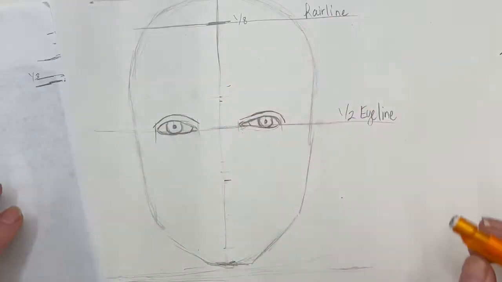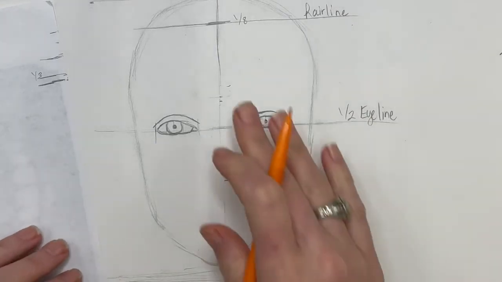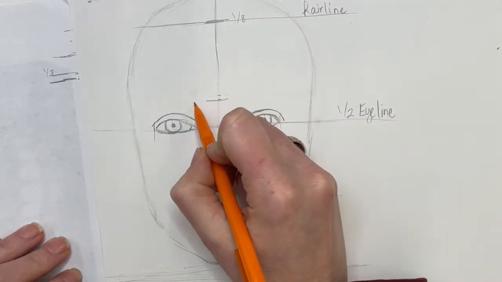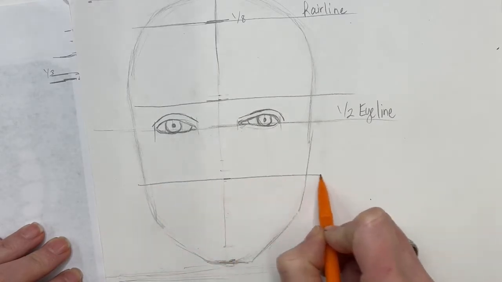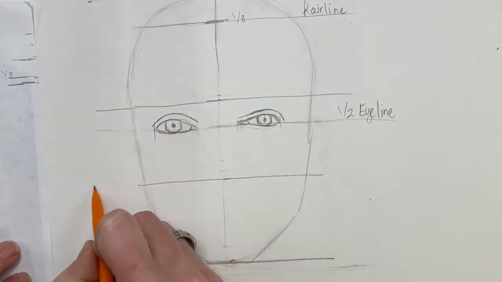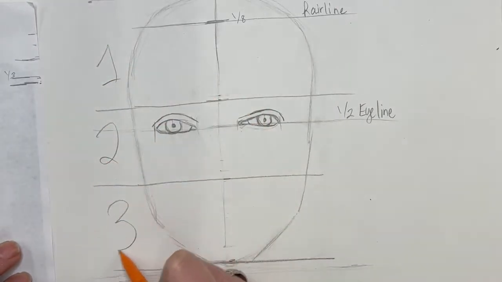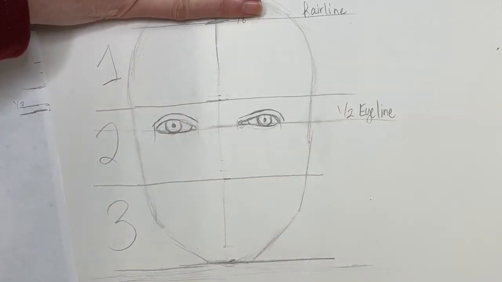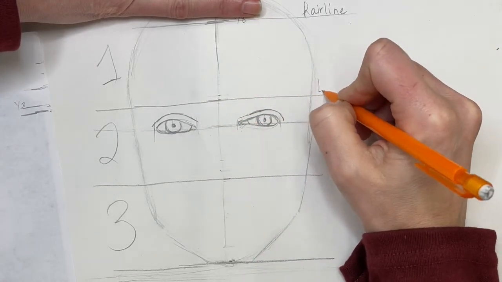Okay, because all of our faces are unique, so they're not all going to be an exact science, but they're going to be similar. So we've got 3 equal parts. This is our third part, so we've got 1, 2, 3 equal parts when we take away the hairline. All right, so this line up here is going to be our eyebrow line.